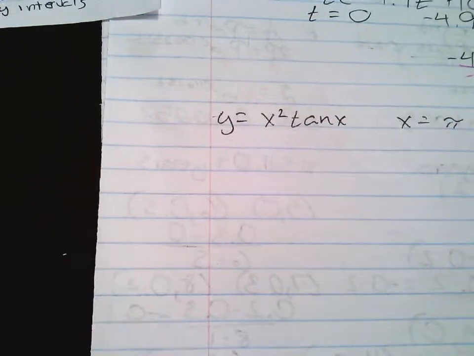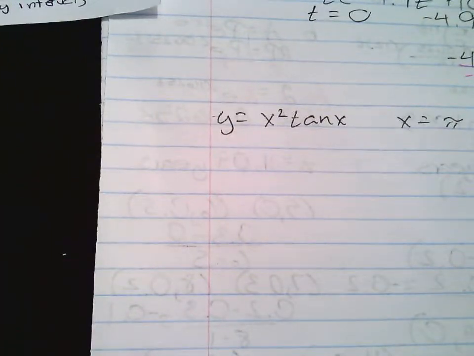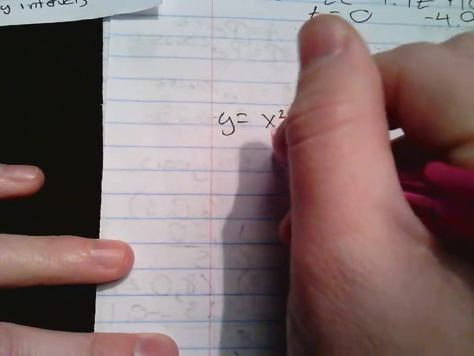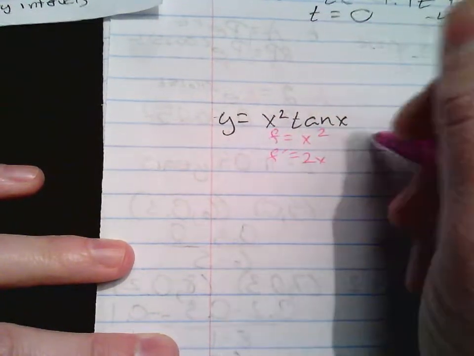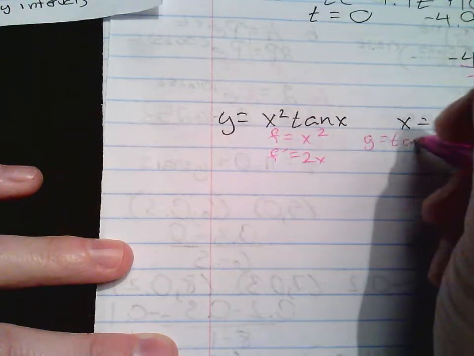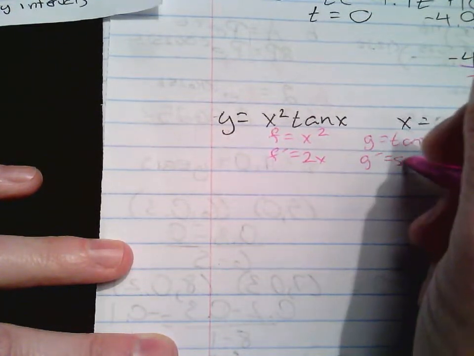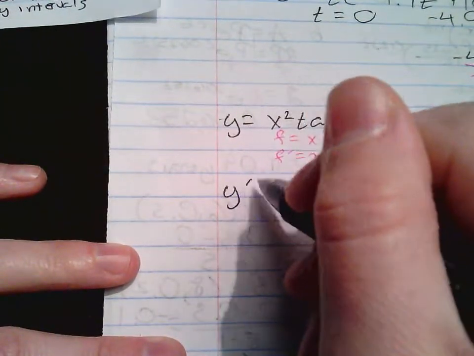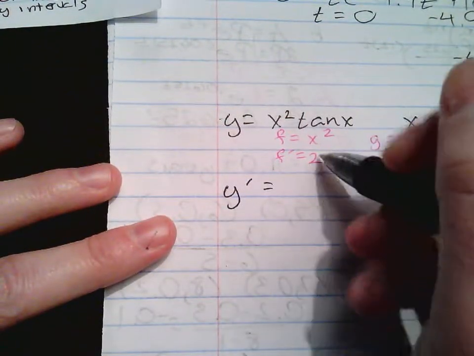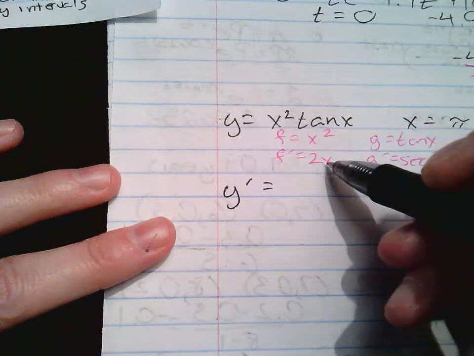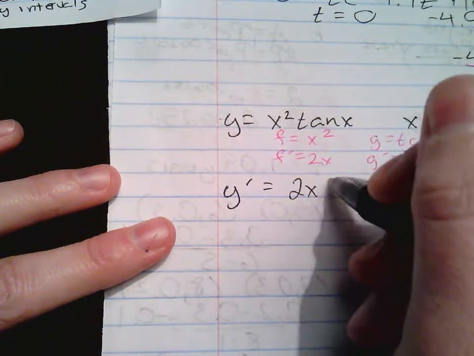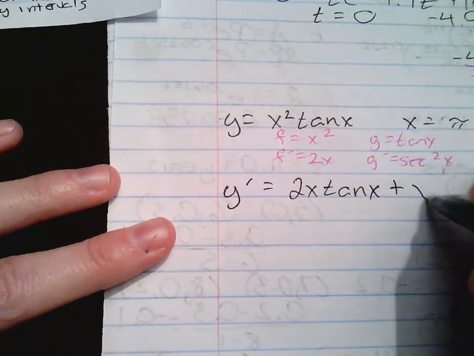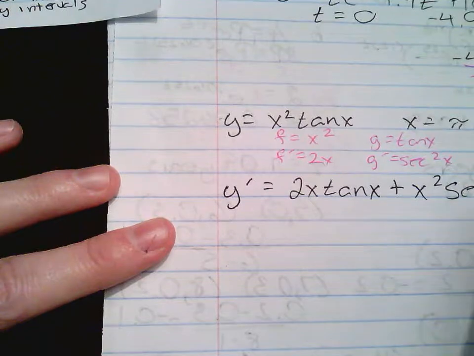So you got to do the product rule to get this. So you have f equals x squared, f prime equals 2x, g equals tangent x, g prime equals secant squared x. Y prime is going to be f prime g, so 2x tangent x, plus g prime f, x squared secant squared x.